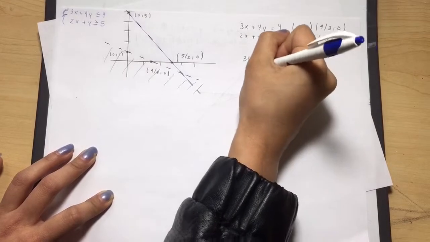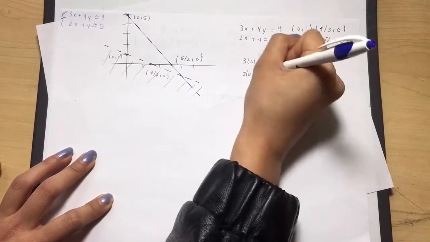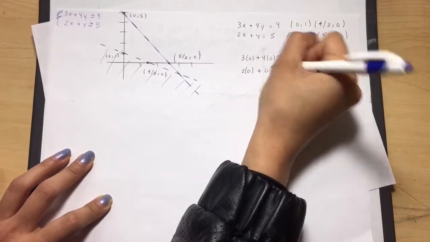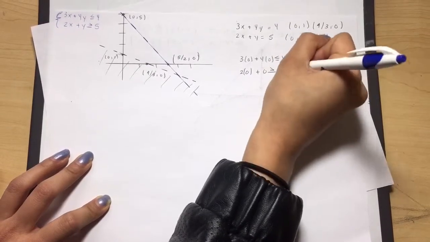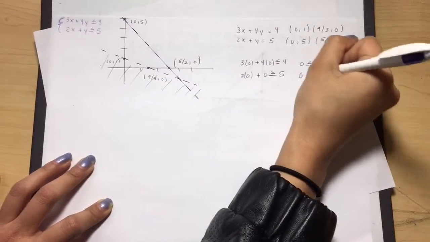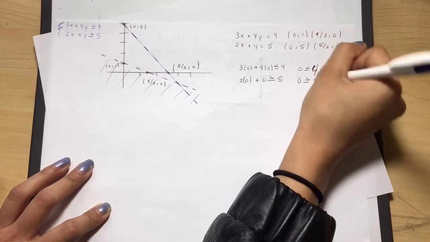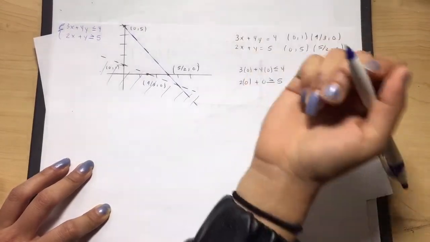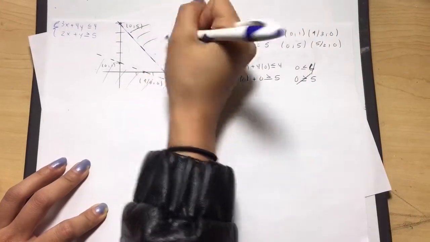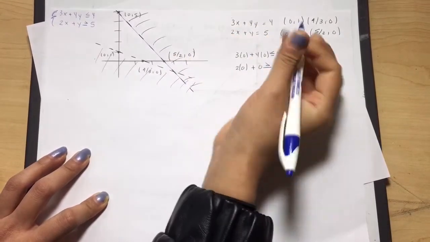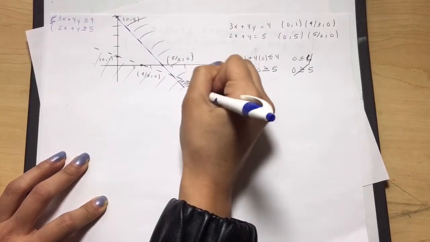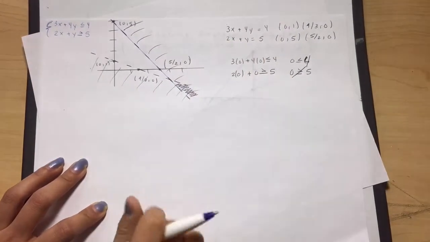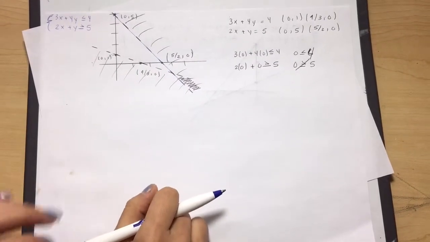And then you see if the other one satisfies it, and it doesn't, so 0 is not greater than 5, so you shade the other area. And after that, you see that in this little area, it satisfies both inequalities.